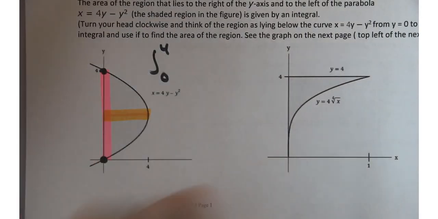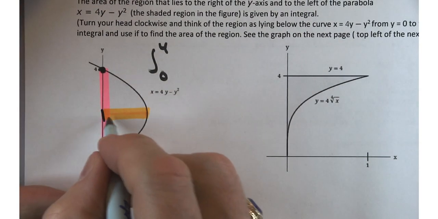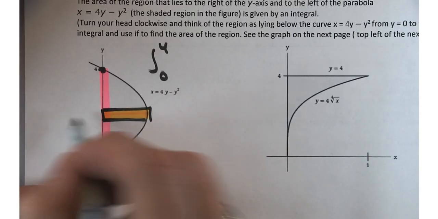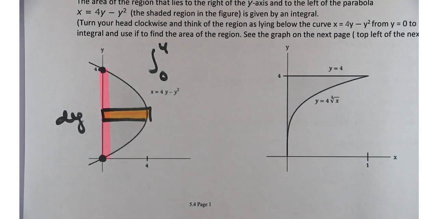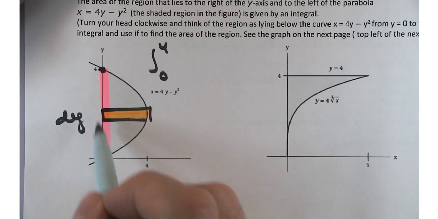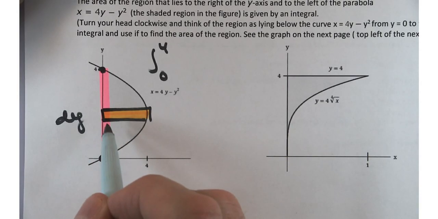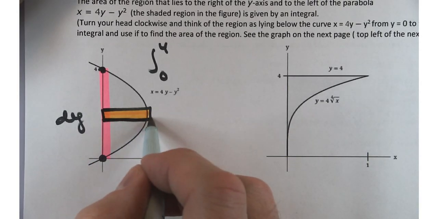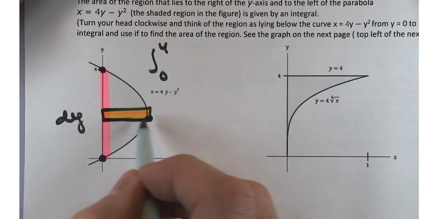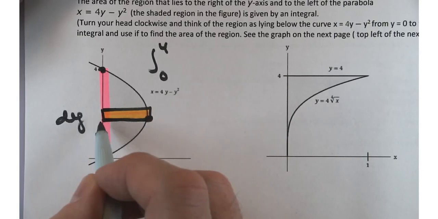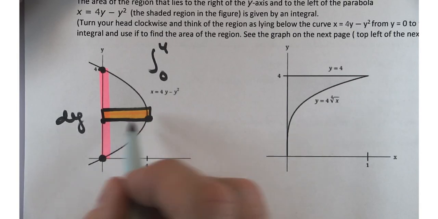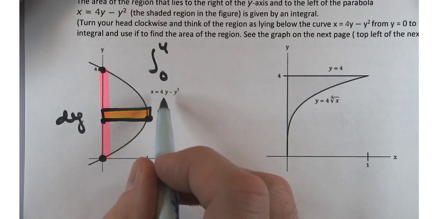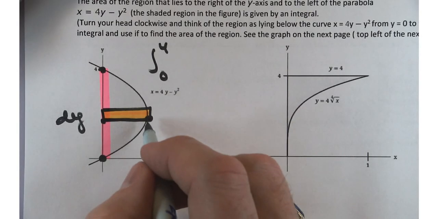Because I'm slicing this region with respect to the y-axis, I'm going to call the height, or the width if you prefer, of this little rectangle dy. Then the length in this other direction is just the value of the function at that point, which is going to be 4y.